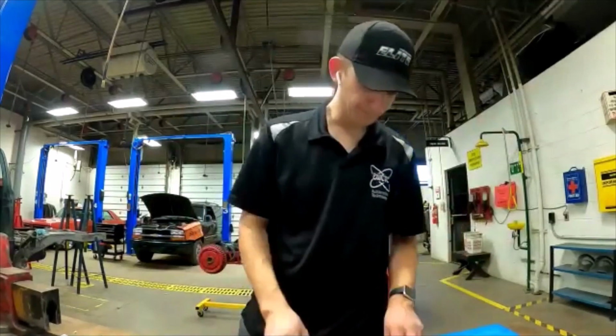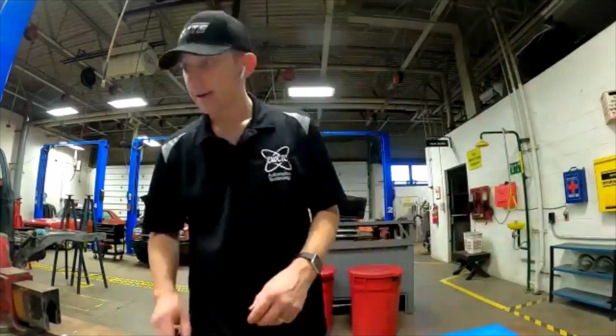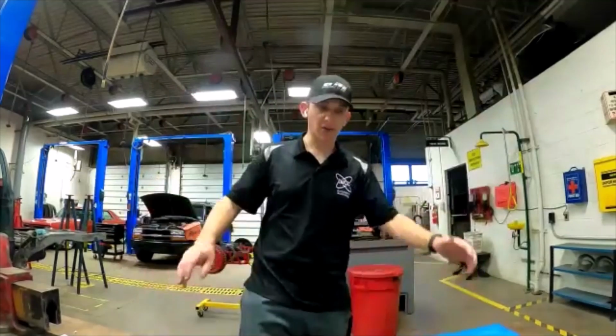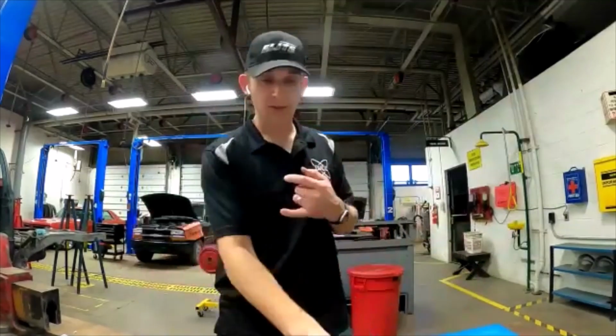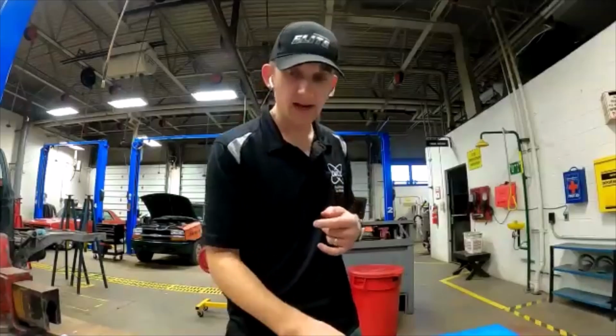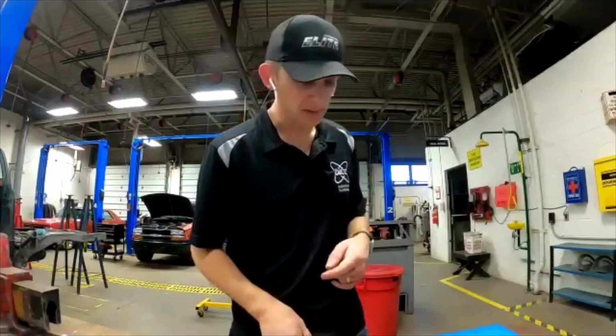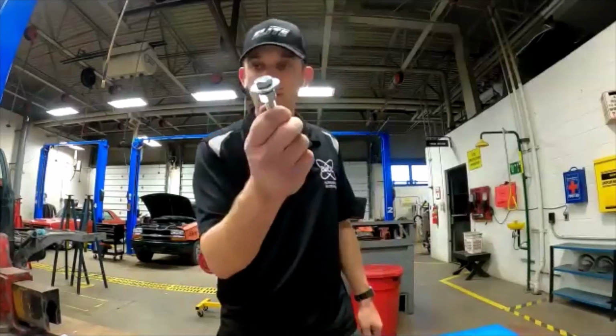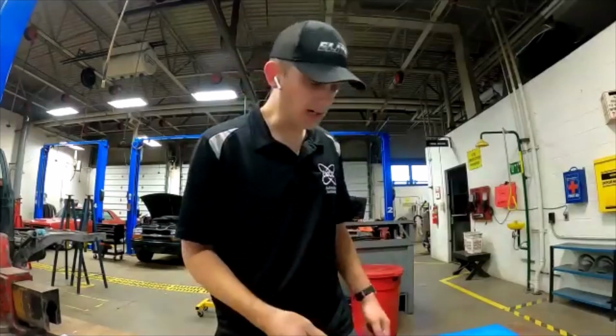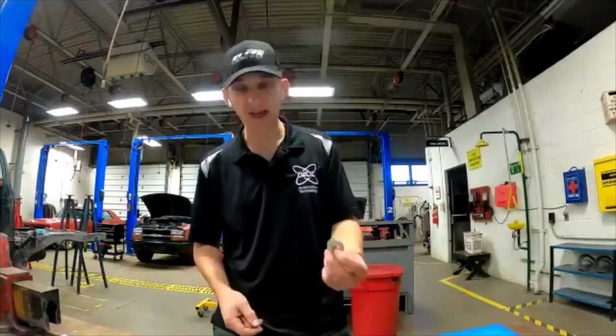All right. So now we know some basics. I'm just giving you a crash course on this stuff, right? How do we know if it's metric or standard? We know that. How do we know what the grade of the bolt is? We know that. How does the nut and bolt go together? What's required? What is a lock nut? What is a lock washer? What is a flat washer?